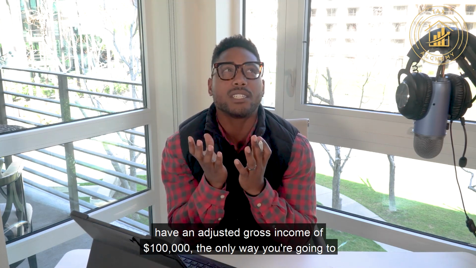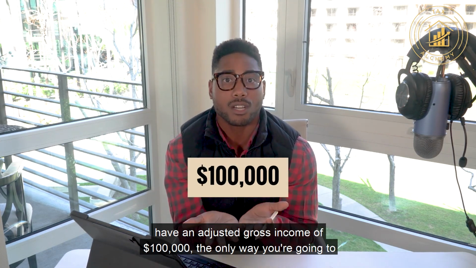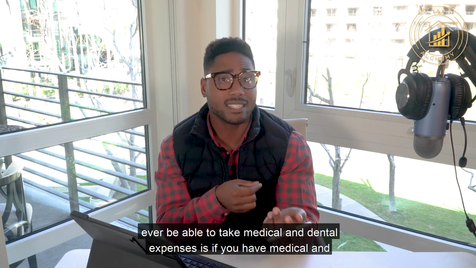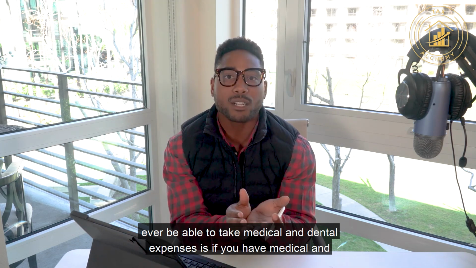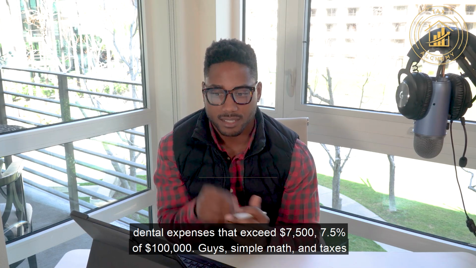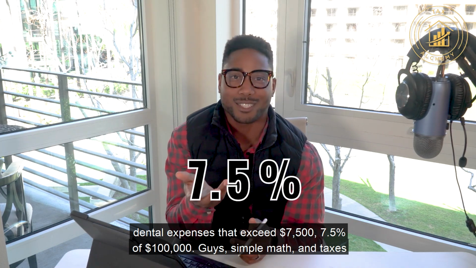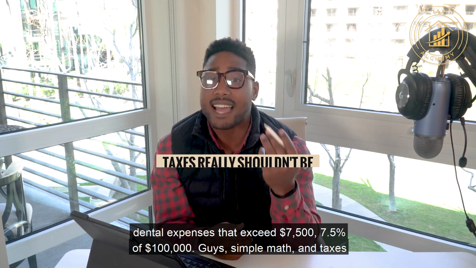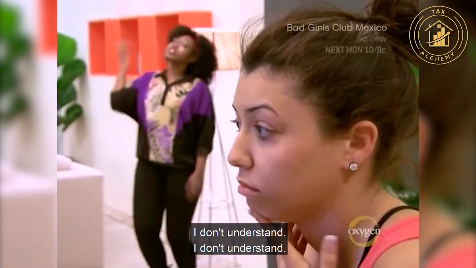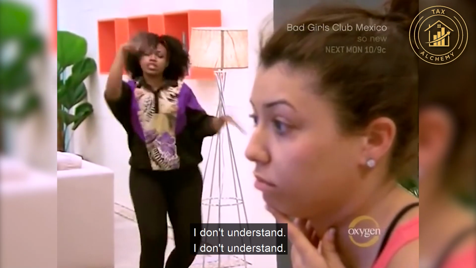So if we have an adjusted gross income of $100,000, the only way you're going to ever be able to take medical and dental expenses is if you have medical and dental expenses that exceed $7,500. 7.5% of $100,000. Guys, simple math. And taxes really shouldn't be that hard to understand.